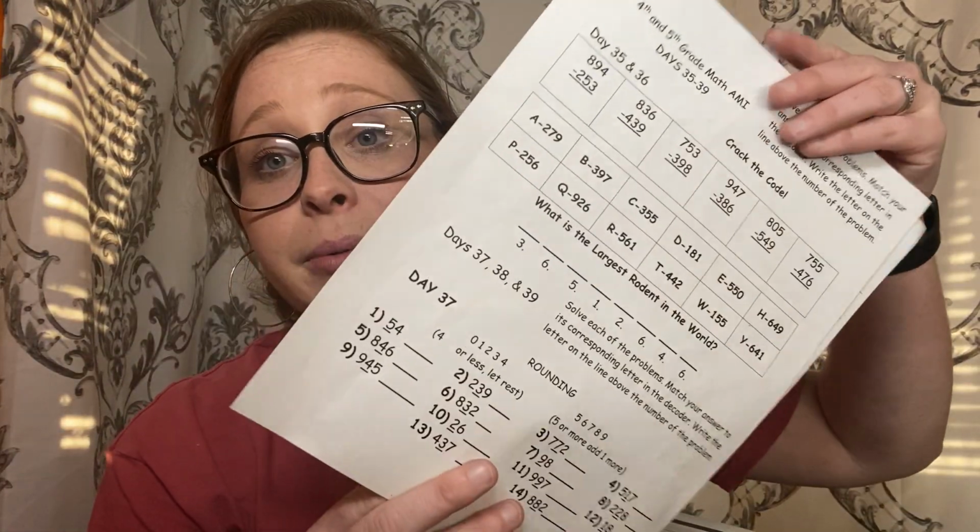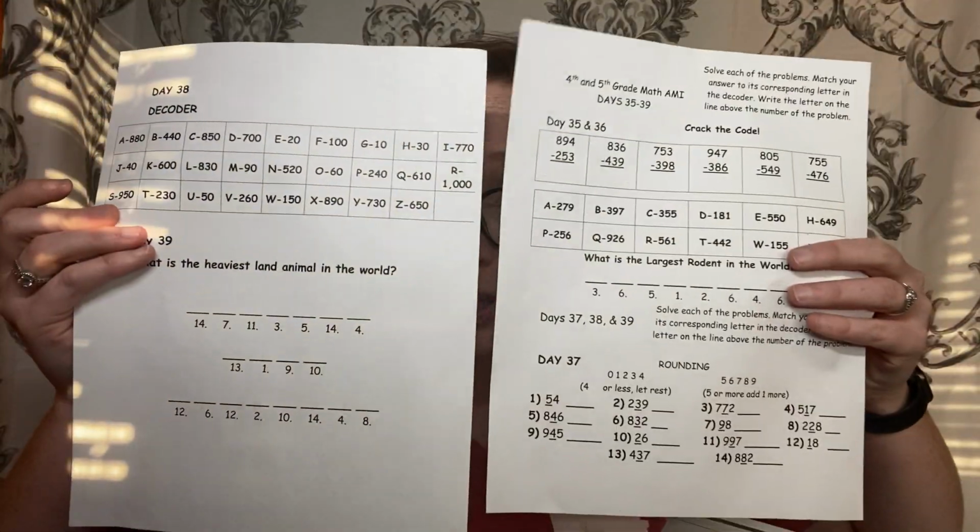Alright guys, this is for math days 37, 38, and 39. Now I have it split up into different sections. So I have it on 2 pages right here, but this is the day 37, 38, 39. But I'm going to go over one video over all of it so you know, because it all goes together. So I'm going to start with day 37. And we've already done rounding, so I'm just going to give you a couple examples. And then you will do the rest of them on your own, okay? Or you do those down there at the bottom on your own.